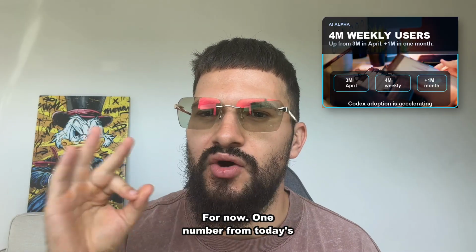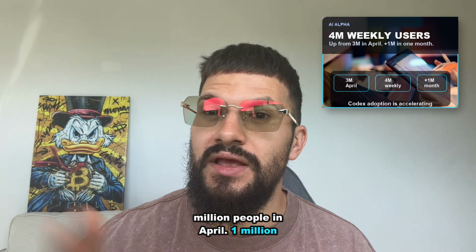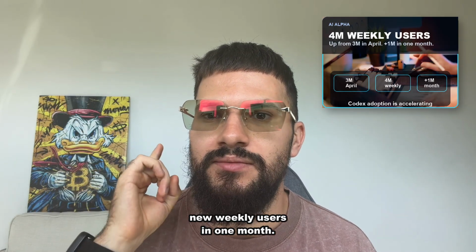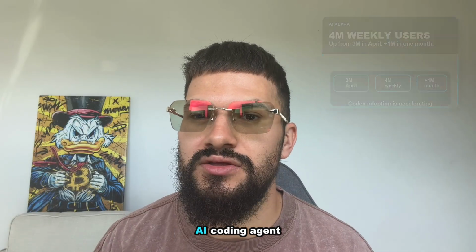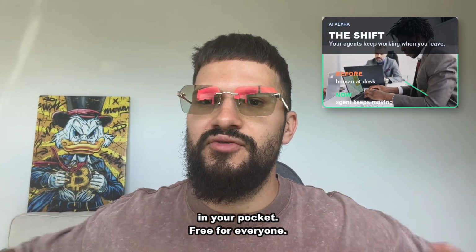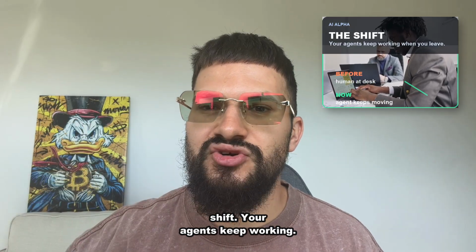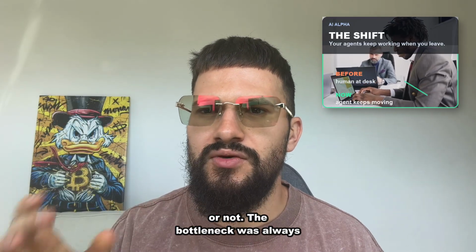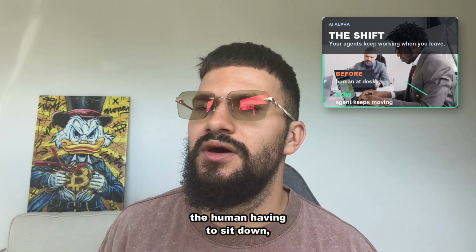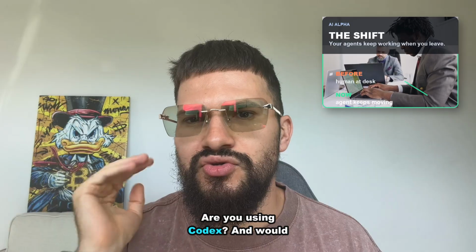One number from today's announcement. 4 million people now use Codex every week, up from 3 million people in April. 1 million new weekly users in 1 month. Codex Mobile. Launch today, your AI coding agent in your pocket. Free for everyone. 2 minutes to set up. The shift: your agents keep working whether you are at your desk or not. The bottleneck was always the human having to sit down, approve, or redirect. That bottleneck is gone.